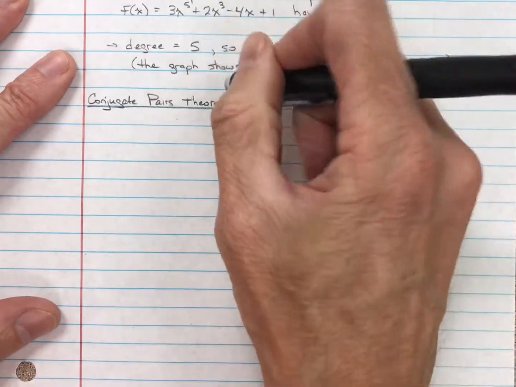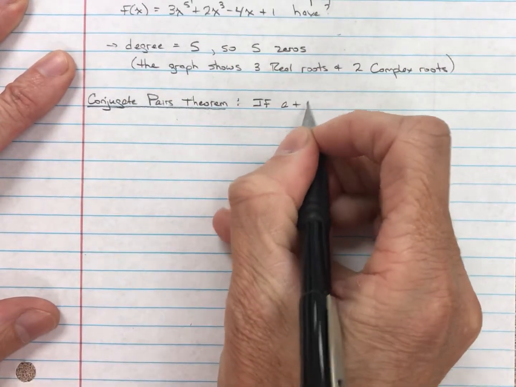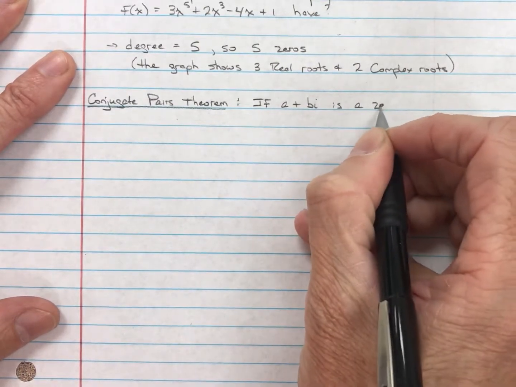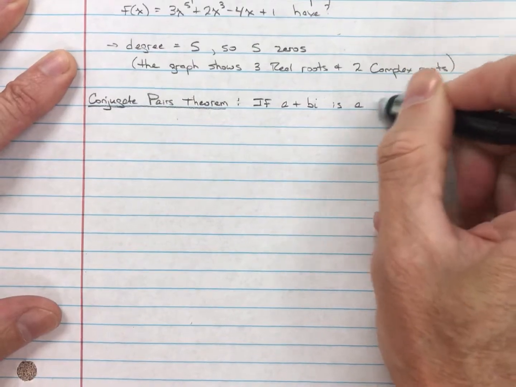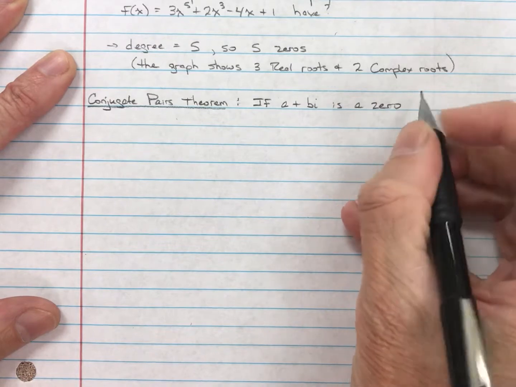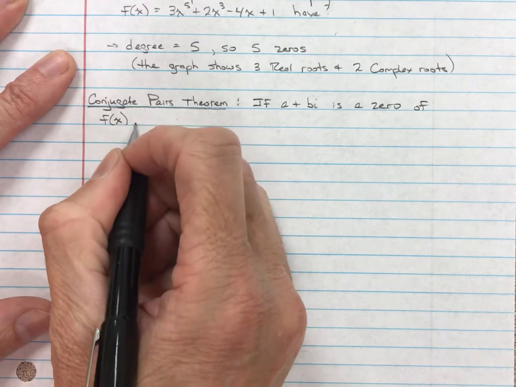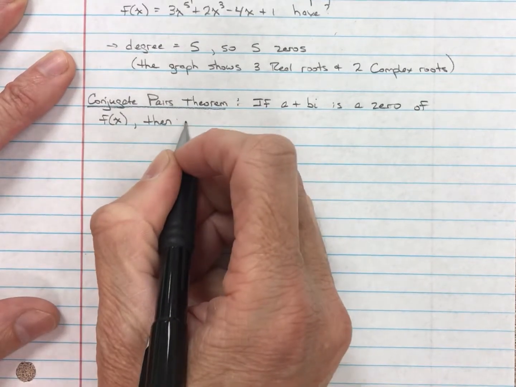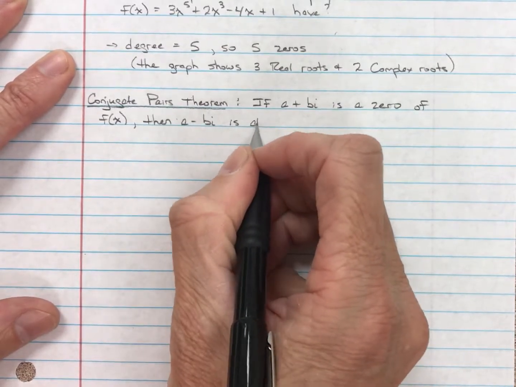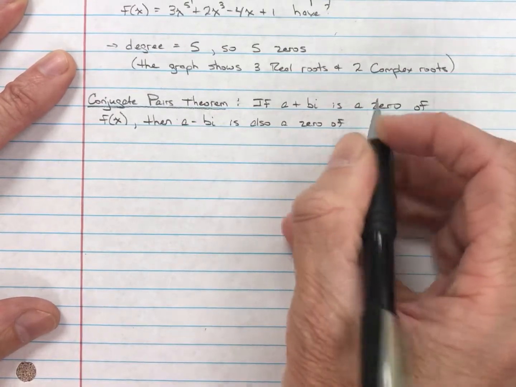And what it says is, if a plus bi is a zero or a root of the polynomial function f of x, then a minus bi is also a zero of f of x.